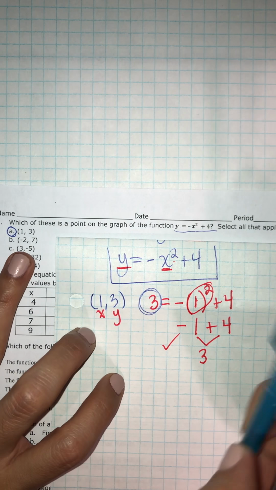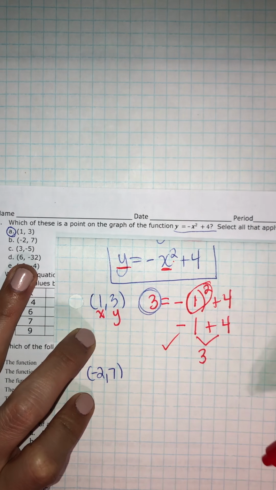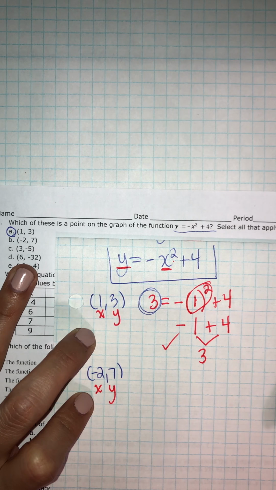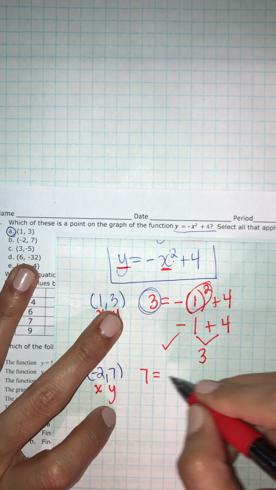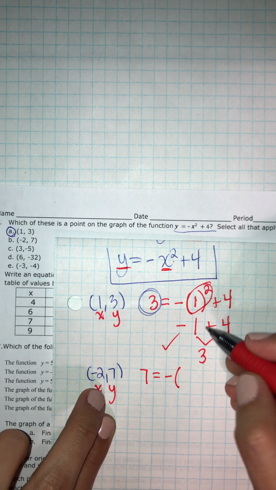Next one is negative 2 comma 7. So again, I'm going to plug in this for x, this for y. So now I have 7 equals negative parentheses. For my x, I'm going to plug in negative 2.